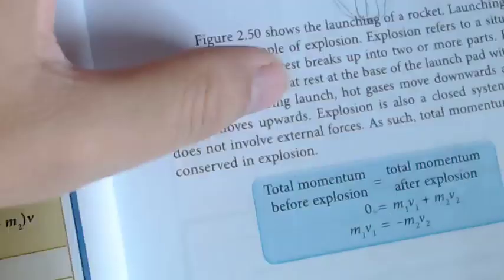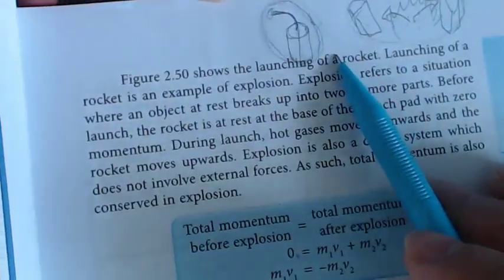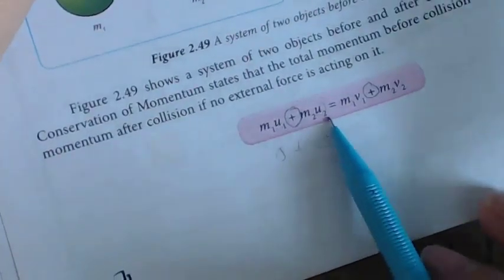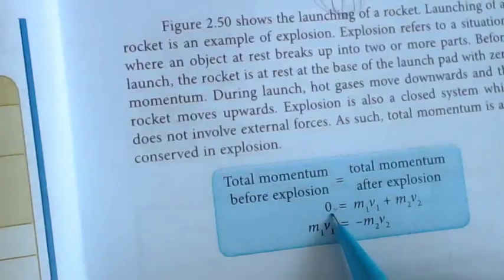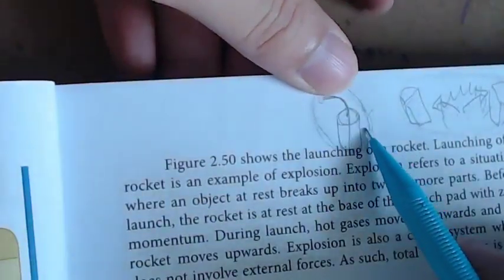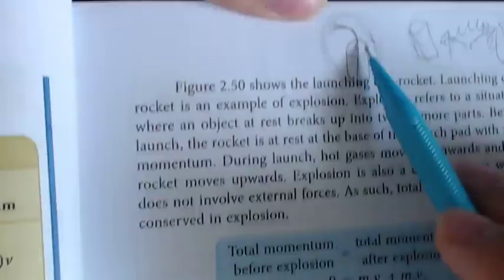So when it comes to an explosion, you do not have to write it down like this. You just go directly to 0, because we already know the total momentum before things explode is 0, because they have no motion.